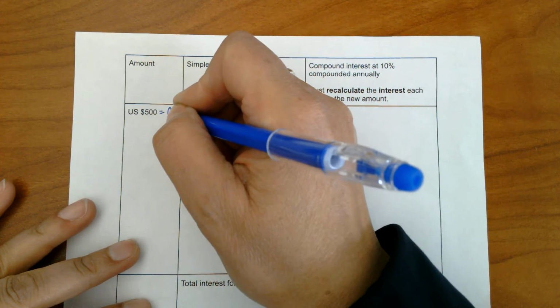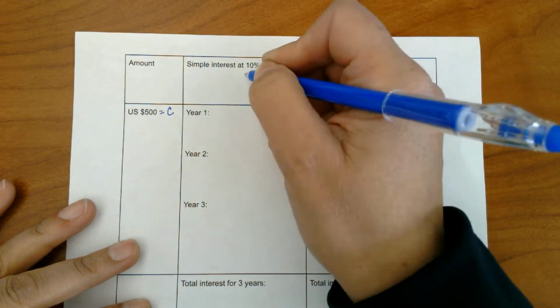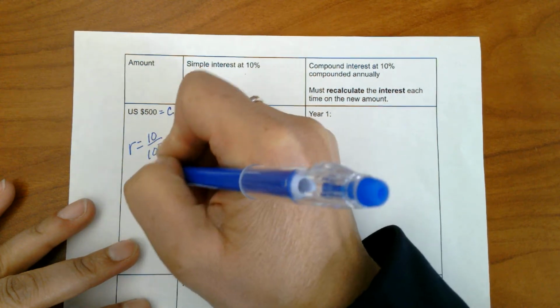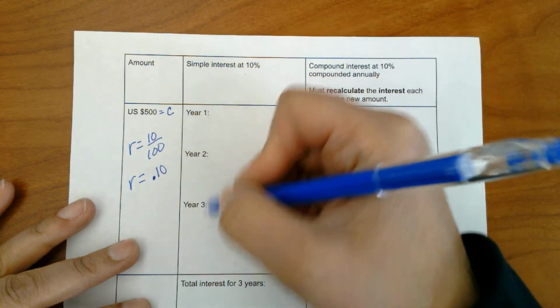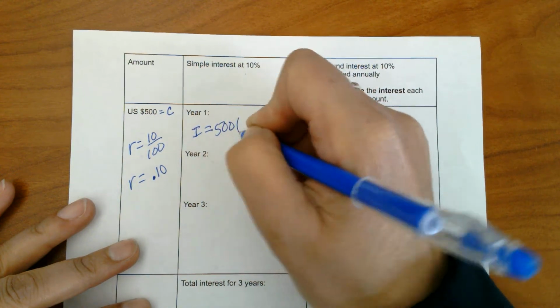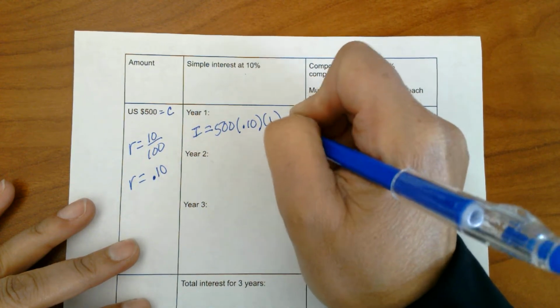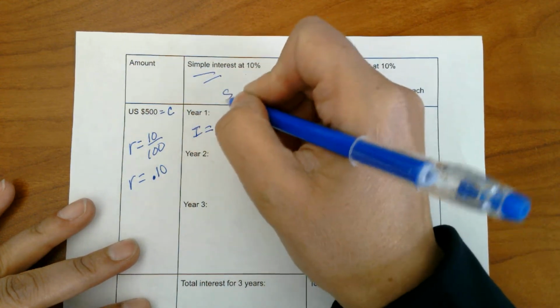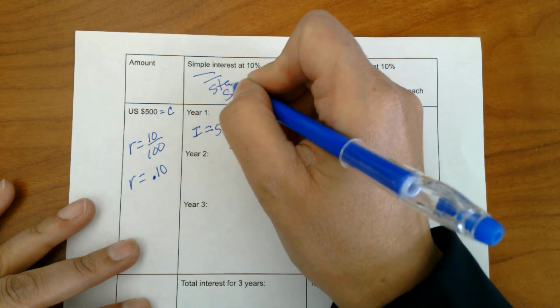So our new amount, our new C is going to be 500. We're still using 10 divided by 100, so we're still using a rate of 0.10. We're still doing it each year, so I equals 500 times 0.1 times 1, so I equals $50. Simple interest, so it stays the same.